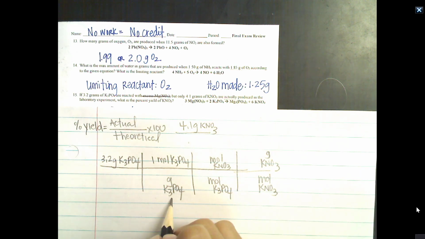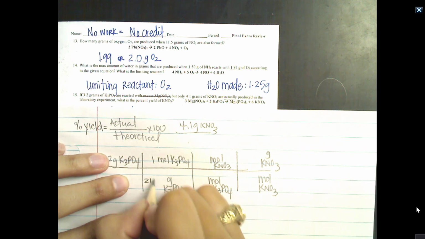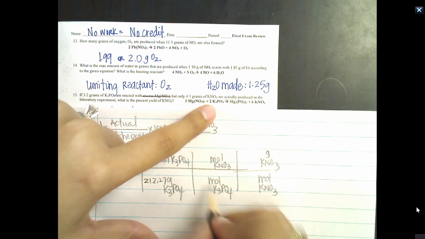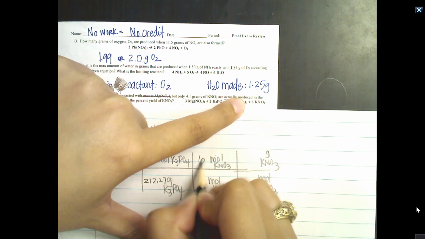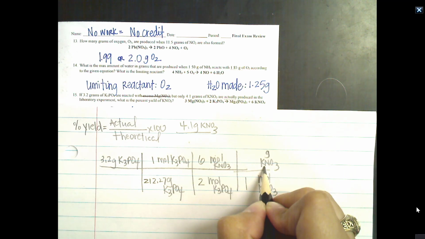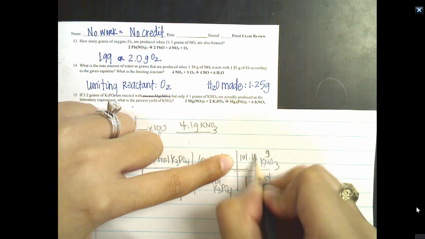So grams, this comes from the periodic table. (212.27). Moles to moles comes from my equation, so K3PO4 is a 2, KNO3 is a 6. This also comes from the periodic table. This is 101.11.